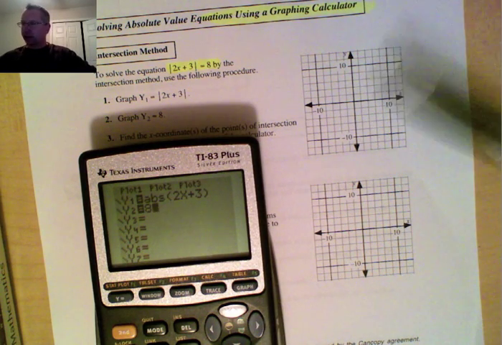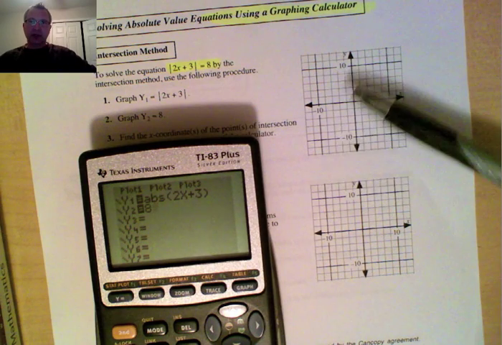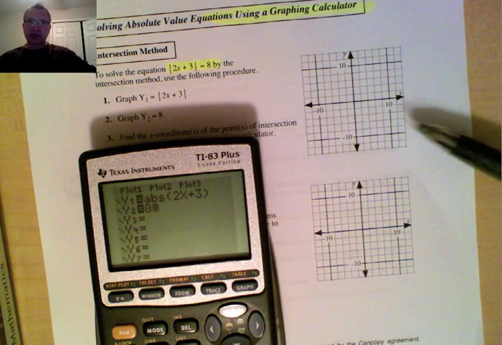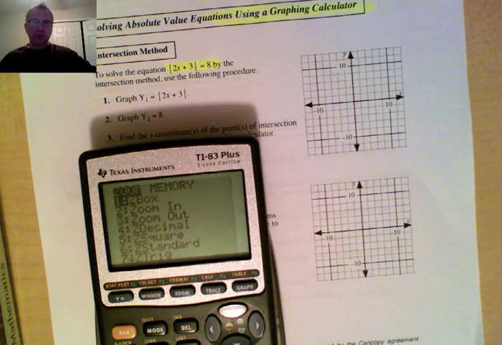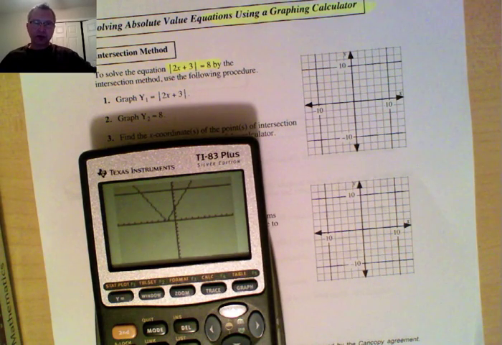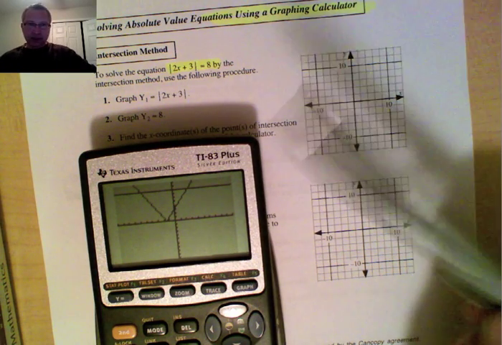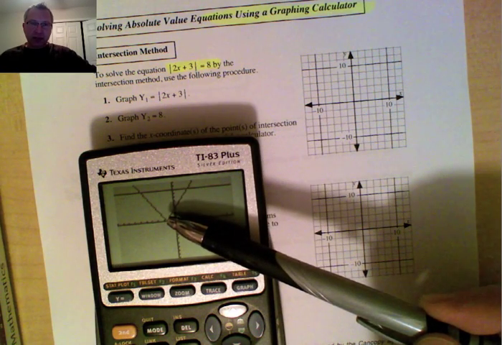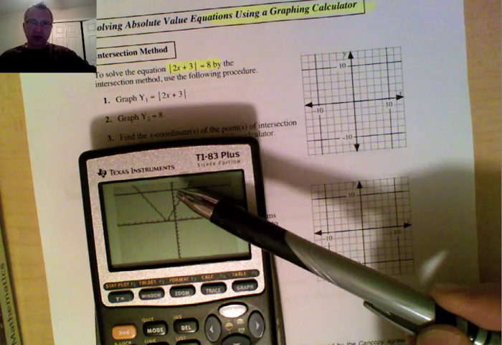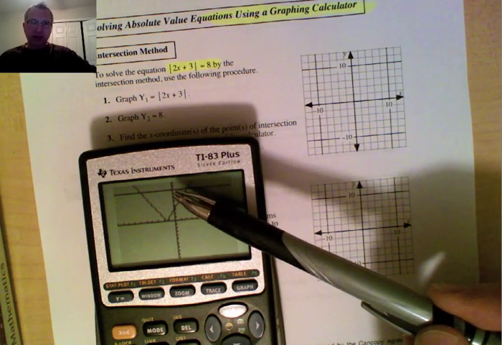Now, if you look at our grid over here, it's a normal kind of window. X goes from negative 10 to 10 and Y goes from negative 10 to 10. So we're just going to hit zoom 6. We're going to look at our graph. Our graph has an x-intercept at negative 1.5, and we have a horizontal line that crosses our graph at 8.